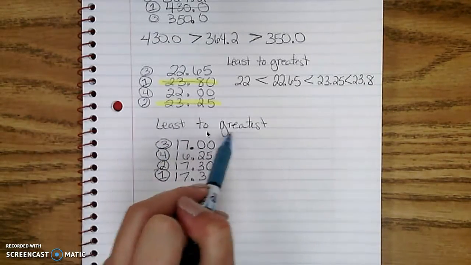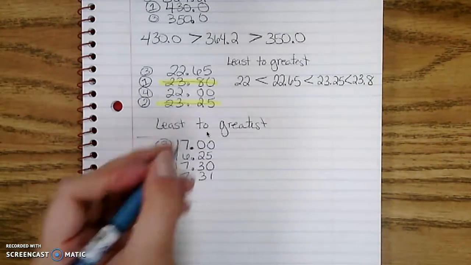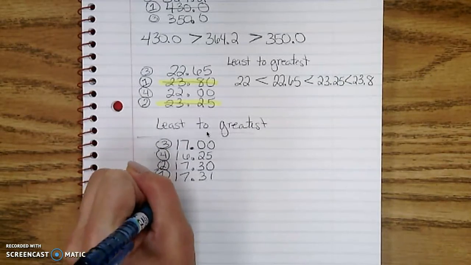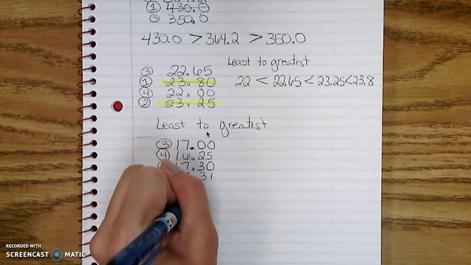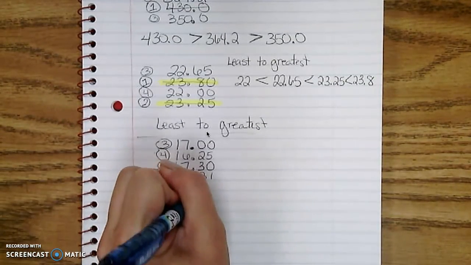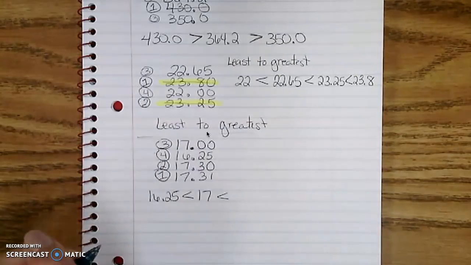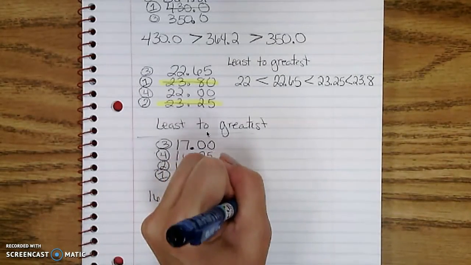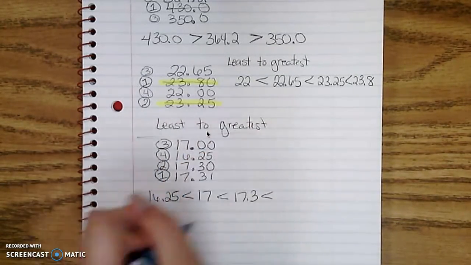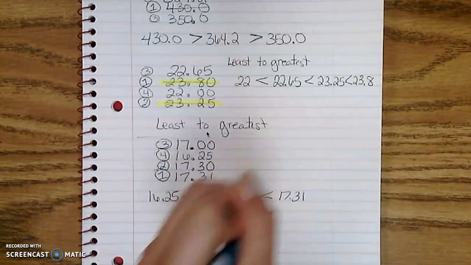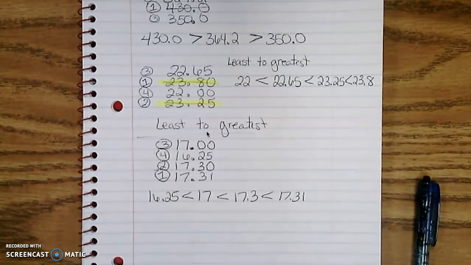But my direction said least to greatest, which means I start with number 4. 16 and 25/100 is less than 17 is less than 17 and 3/10 is less than 17 and 31/100.